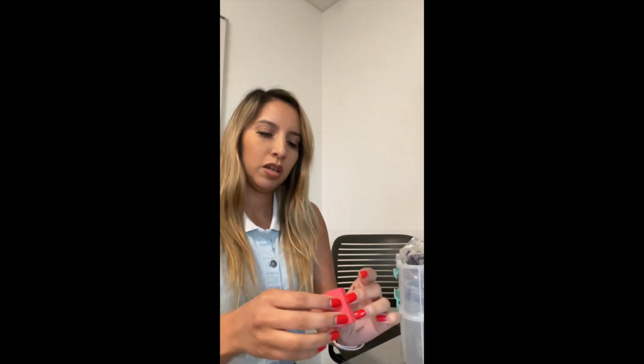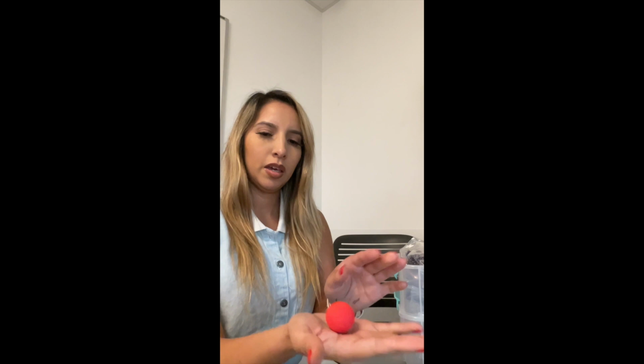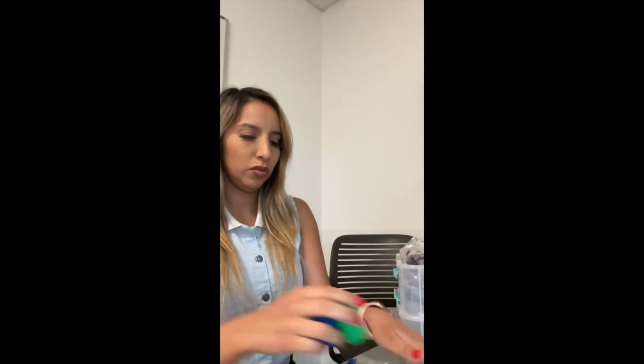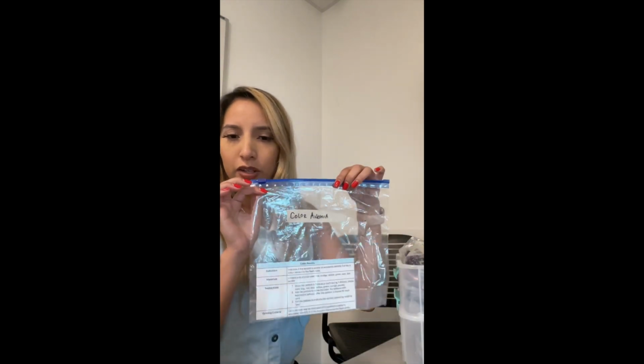I have my objects, which are foam shapes: a rectangle, a hexagon, a cylinder, a triangle, and a little circle sphere. This is color agnosia. Again, I have the definition, materials, instructions, and the grading criteria.